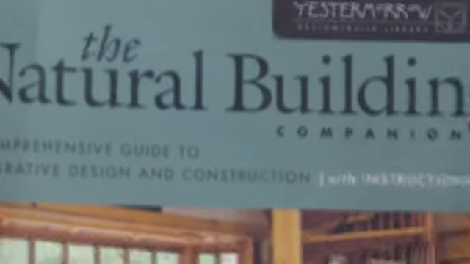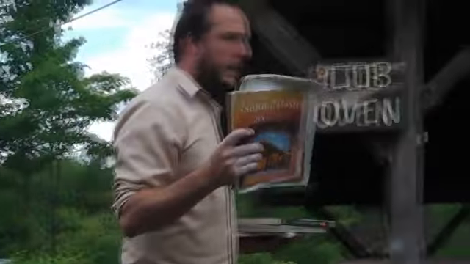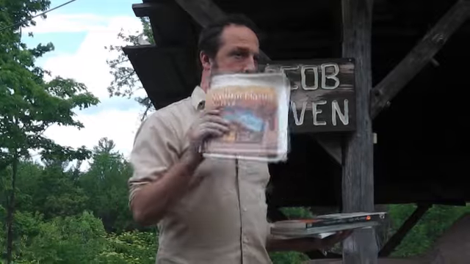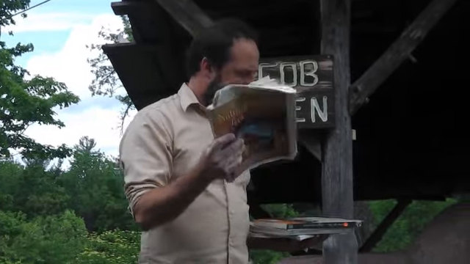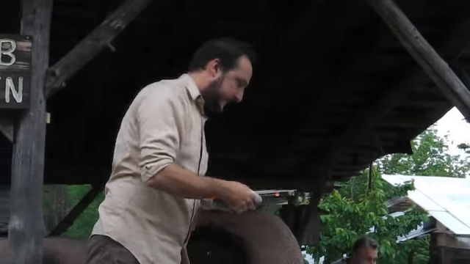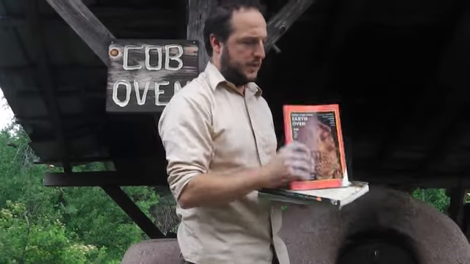This one's called the Natural Plaster Book. This is maybe 10 years old or something. It goes through quite a bit of stuff. If there's a single entry-level resource to go for, this would be the one. A lot of great information in that. Fun stuff, tools, techniques, and that kind of stuff. This one's Build Your Own Earthen Oven.